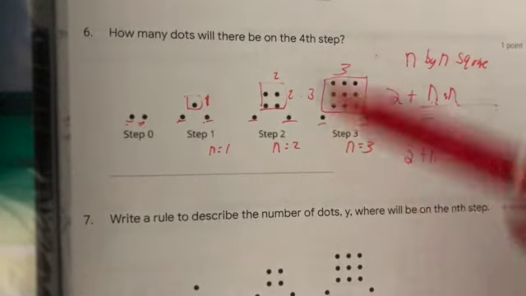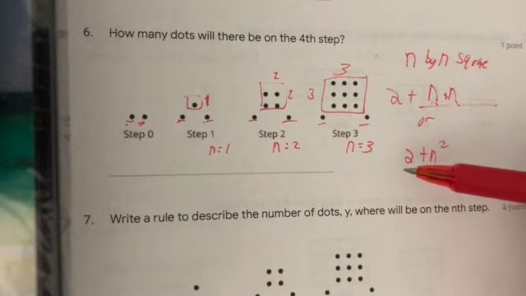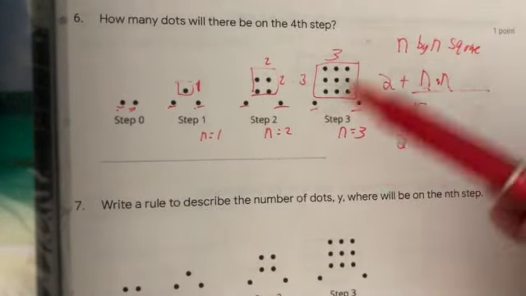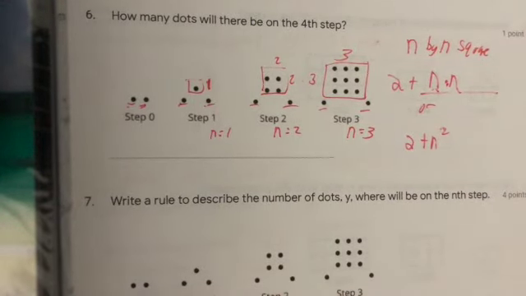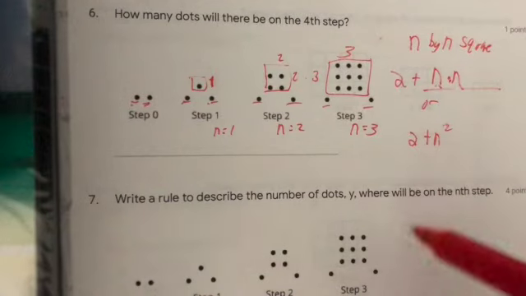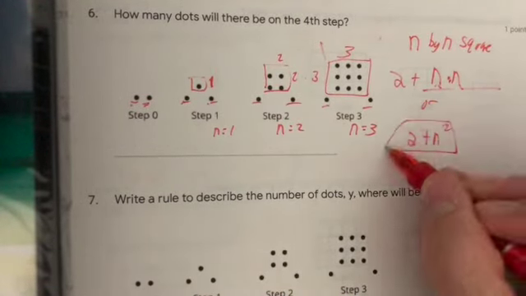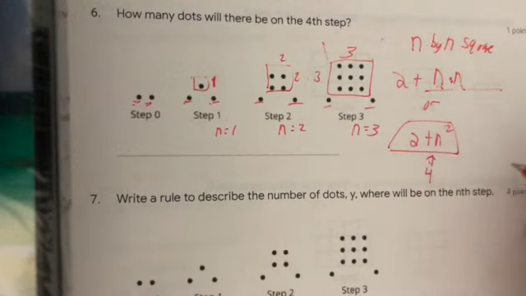All right, so then write a rule. We already wrote the rule. Fourth step. Well, sometimes it's helpful to write the rule before we find out what there actually is in each step. I like to figure out what's going on here, especially with a more mathematical mindset. So now that we know what the rule is, if n equals 4, 2 plus 4 squared is 2 plus 16, which is 18.